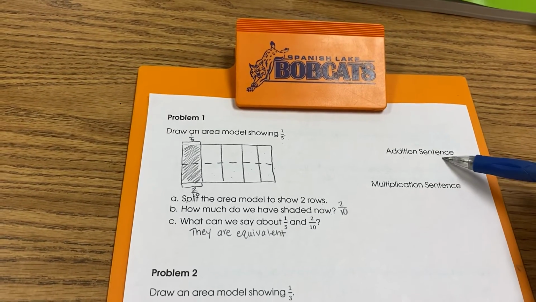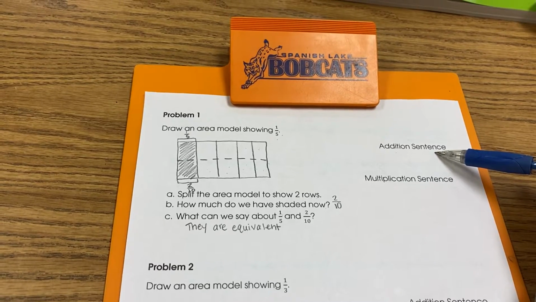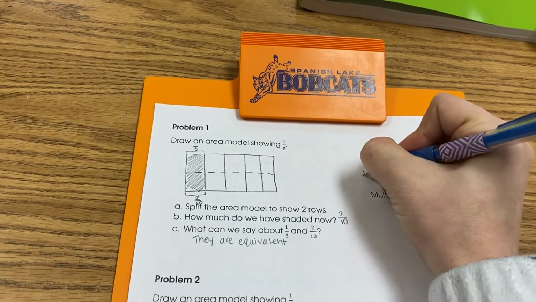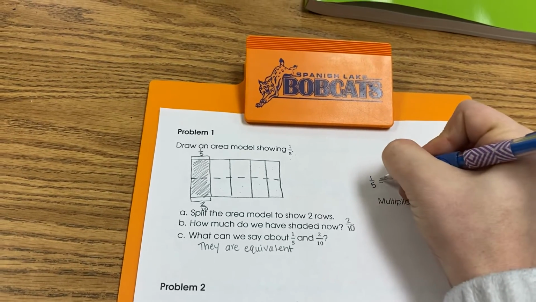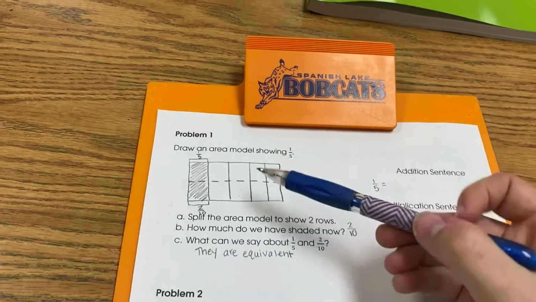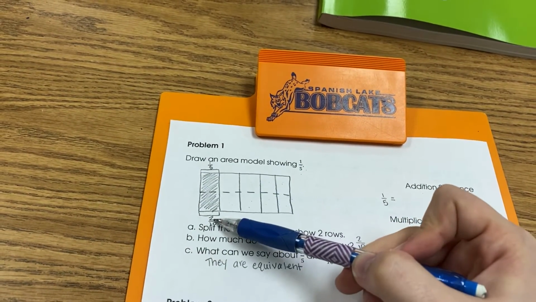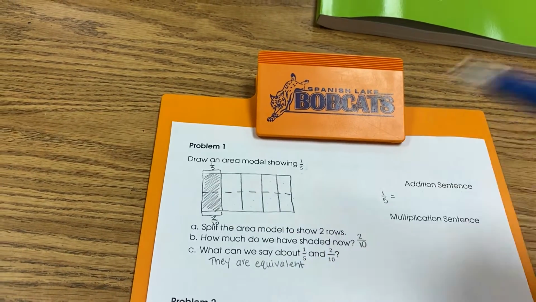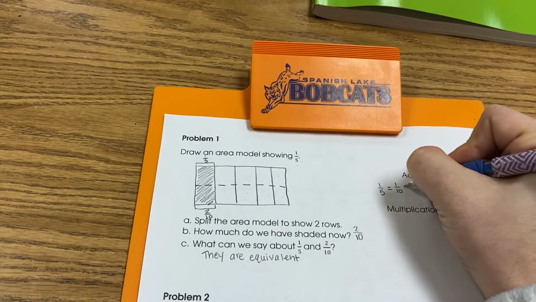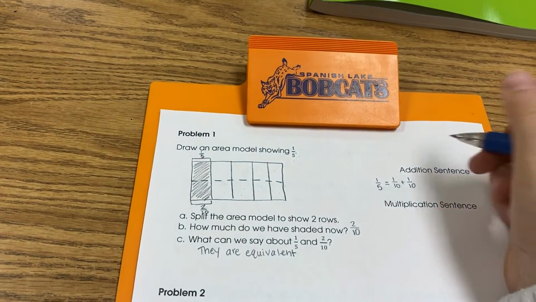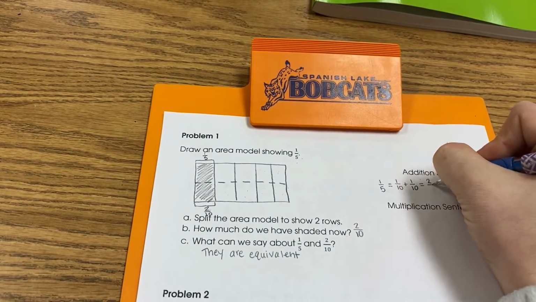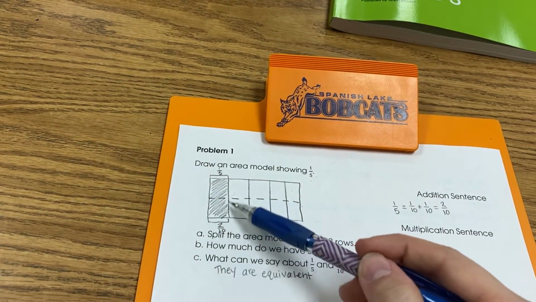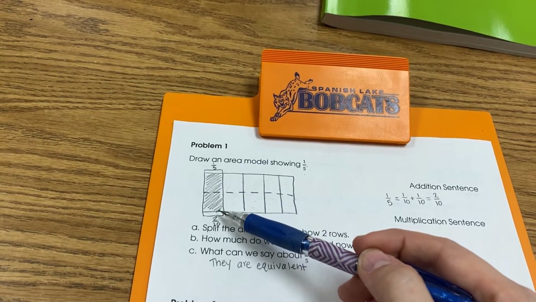Now I want to write an addition sentence. So remember, we're going to use those unit fractions. We started off with 1/5. So I'm going to write 1/5 equals. Well, what do I have? I don't just have 2 tenths. I have 1/10 plus 1/10. So 1/10 plus 1/10. And that is equal to 2 tenths. So when we write our addition sentence, we want to write what matches our shaded portion.